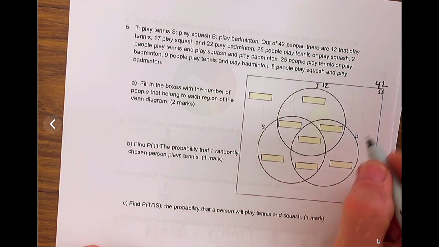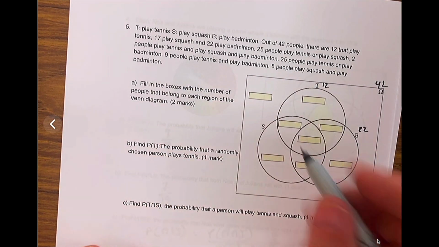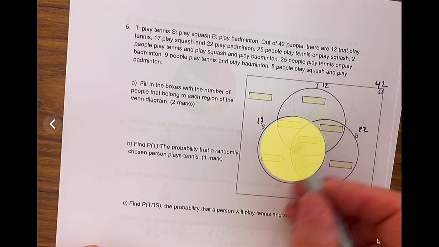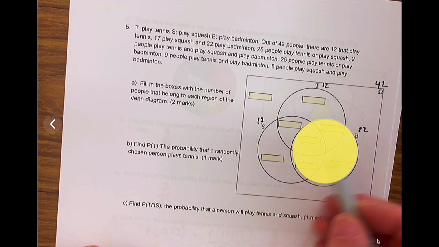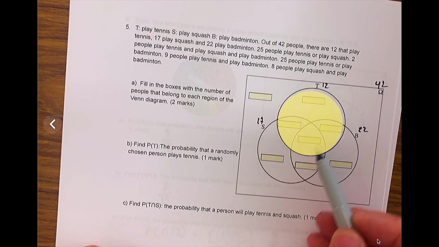22 play badminton. I'm going to put a 22 over here. 17 play squash. 17 goes there. There's 17 in this squash circle. There are 22 in the badminton circle. There are 12 people in the tennis circle.